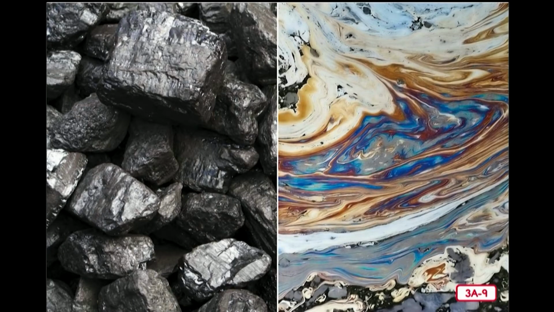Do you know what these two natural resources are? The one on the left is called coal. The one on the right is oil. Coal and oil are natural resources that come from the inside of Earth. Coal and oil can be used to make energy, electricity, or fuel to make cars run.